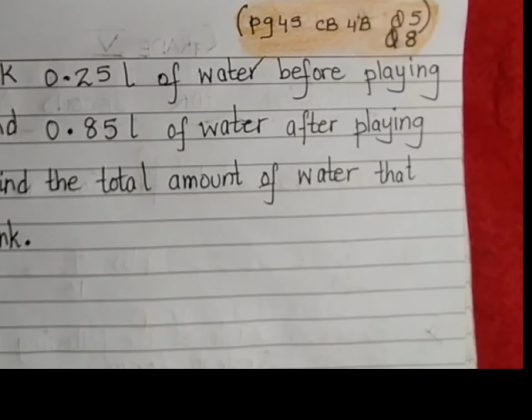Ryan drank 0.25 liters of water before playing football and 0.85 liters of water after playing football. He is a football player. I think the majority of my boys love playing football, if I'm not wrong.